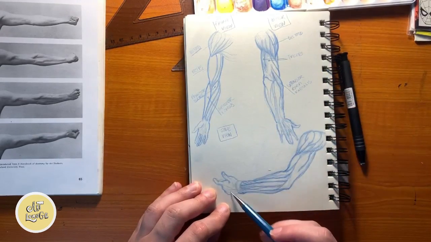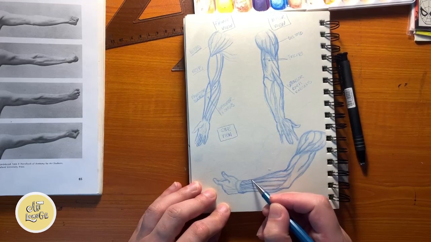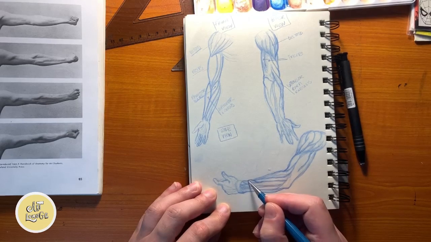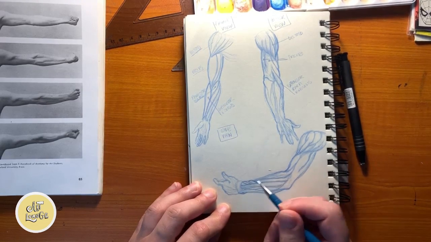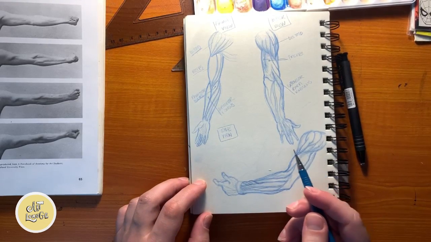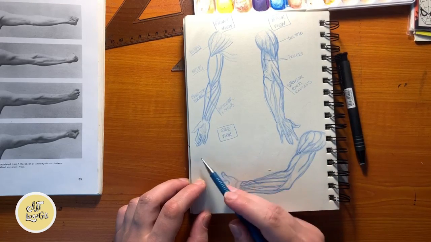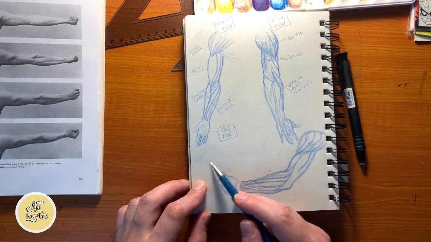And since we already have the drawing down, we can discuss more about how all these muscles affect each other depending on the position of the arm. I'm going to do one more example. I'm hoping I can squeeze this in. This is the problem with small pages, but maybe I can squeeze it in here.